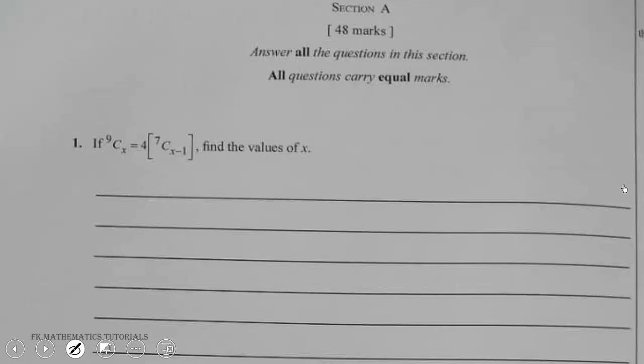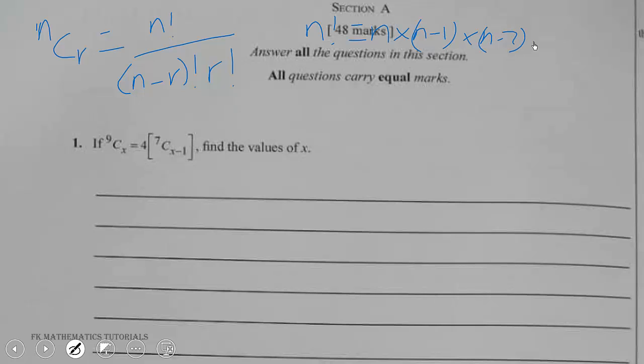If 9 combination x is equal to 4 times [7 combination x minus 1], find the value of x. So recall that n combination r is equal to n factorial over (n minus r) factorial r factorial, where n factorial is equal to n times n minus 1 times n minus 2, up to 2 times 1.